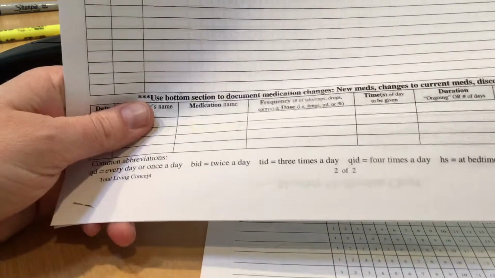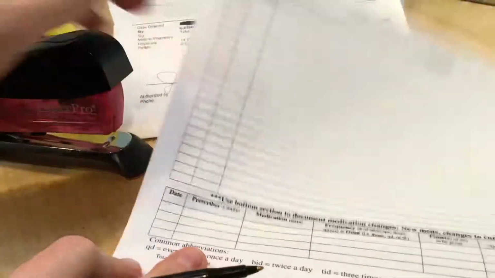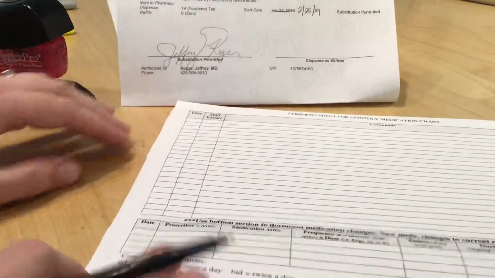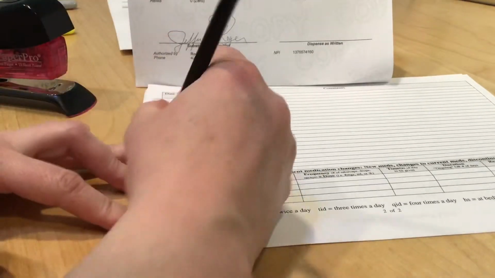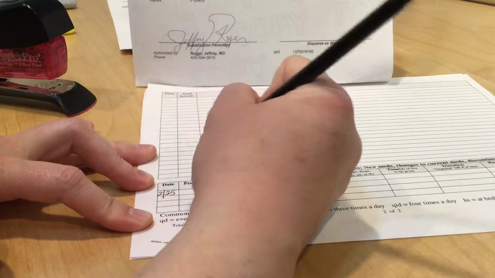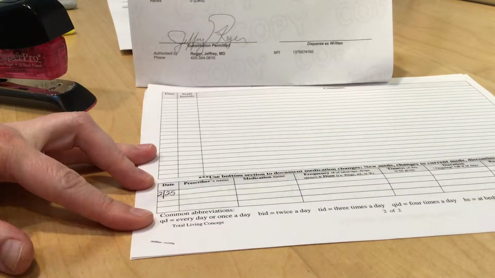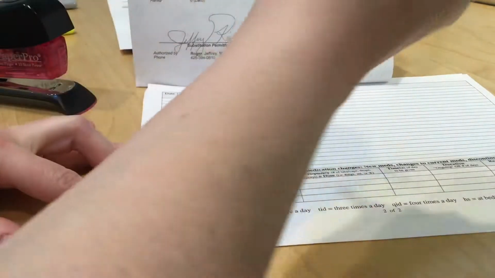Now, the other thing to do is that we want to document on the back of the medication chart this medication that we just added. So it was prescribed 2/25. The name of the doctor, we can see right here, was Dr. Roger.